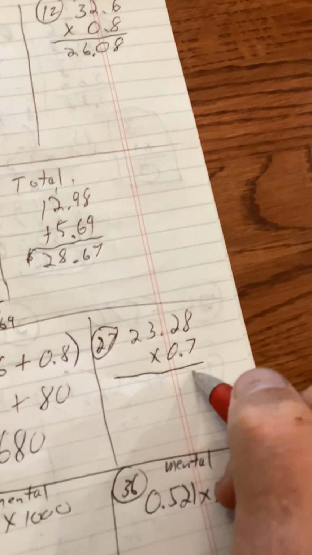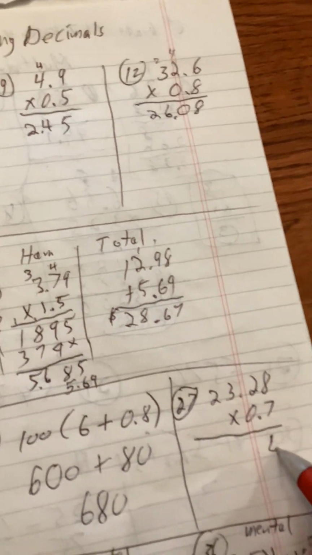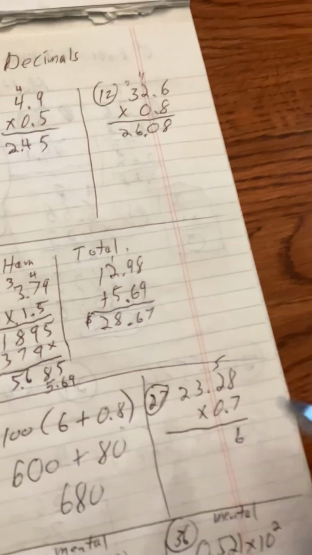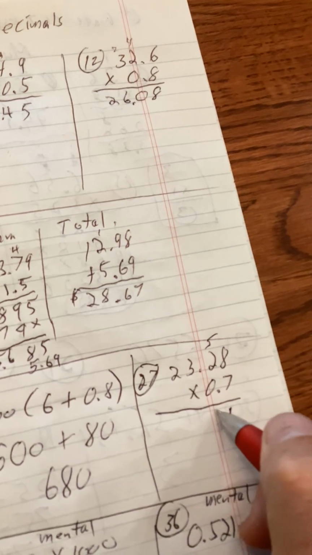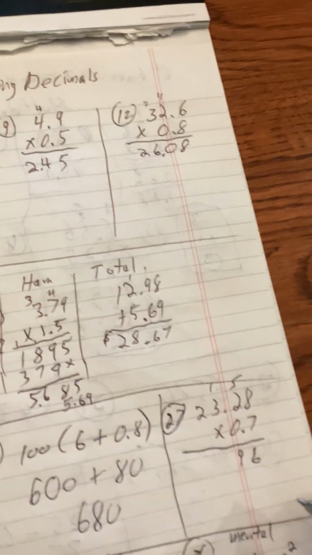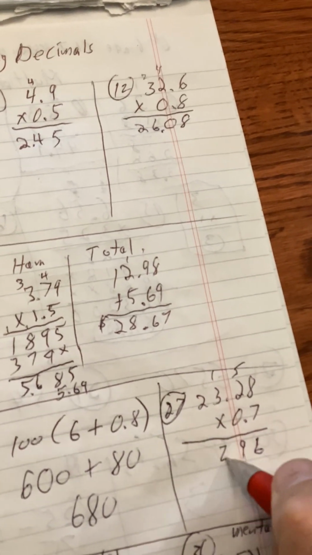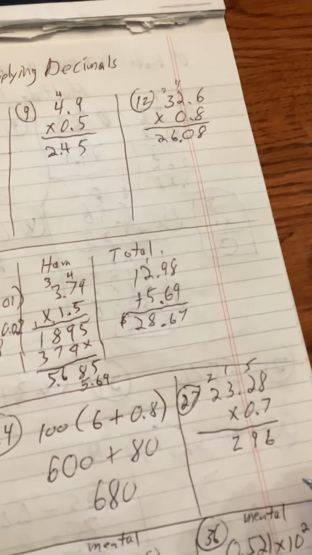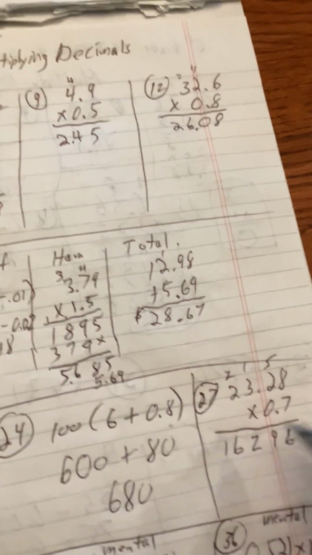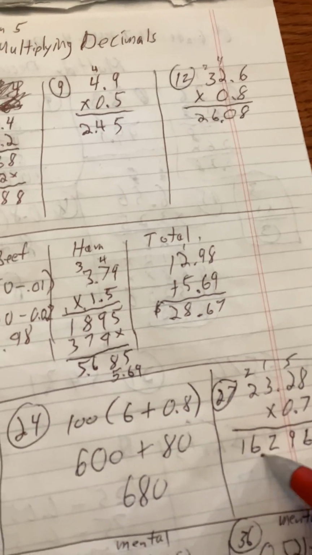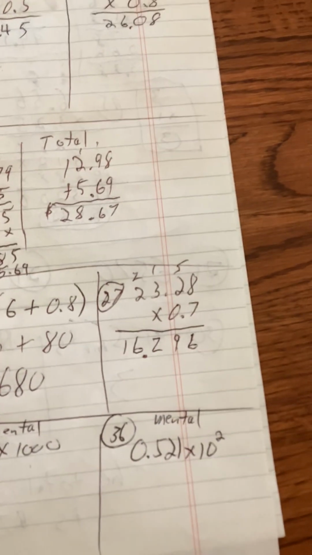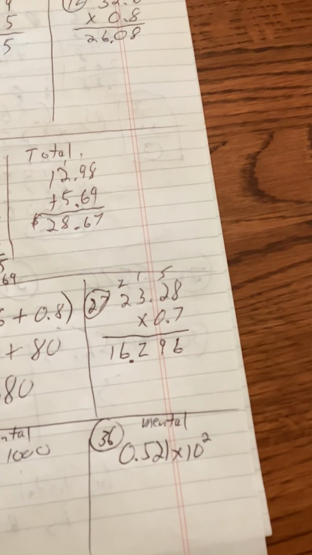So you get 56, carry the 5, 14 plus 5 is 19, 21 plus 1 is 22, 14 plus 2 is 16, 3 to the right, so 3 to the right, 16 and 296 thousandths.